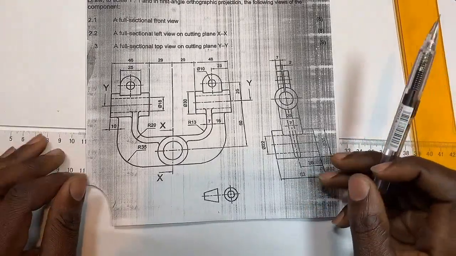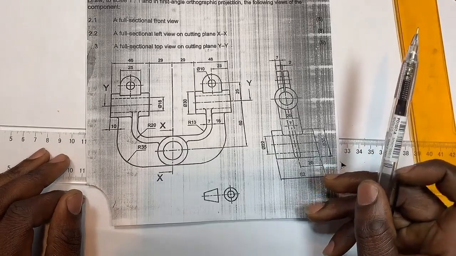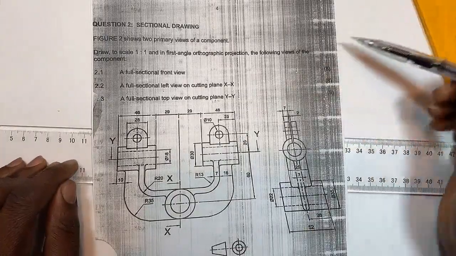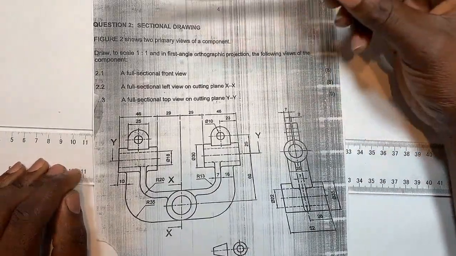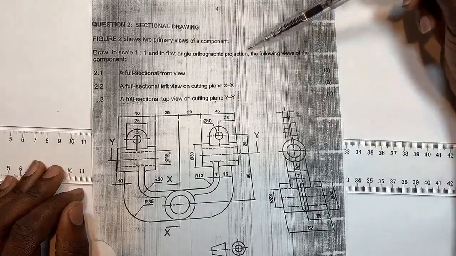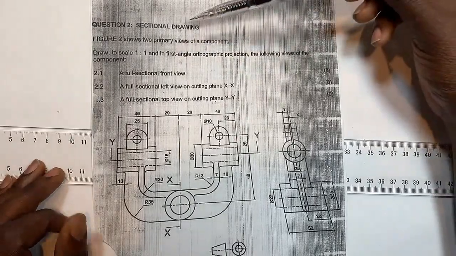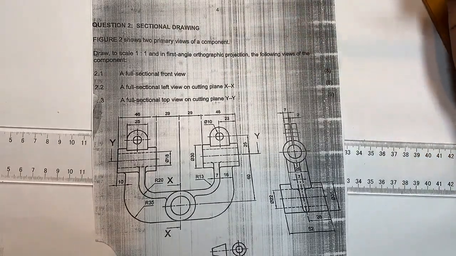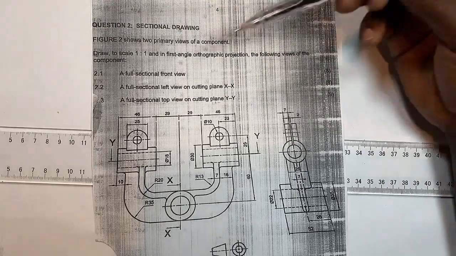Figure 2 shows two primary views of this machine component. Draw to a scale of 1:1 in first angle orthographic projection the following views of this particular component. 2.1, you are expected to draw a full sectional front view.